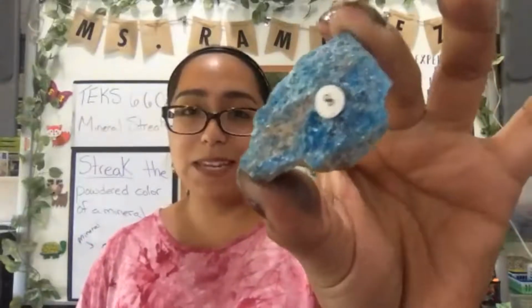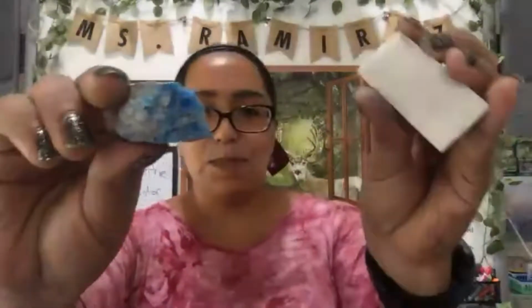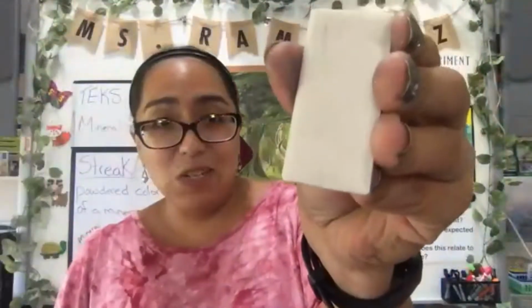My next one we're going to try is this pretty blue mineral. This one happens to be the blue variety of apatite. And what color streak do you think it might have? So I'm going to take my streak plate, rub it across, and notice that I can't see anything. Most people think that when they see this one, it's going to have a blue streak. But again, we know that that's not always the case. The streak color and the mineral color can be different.